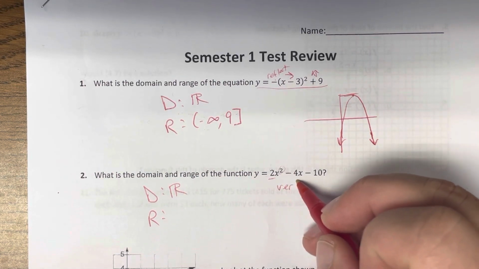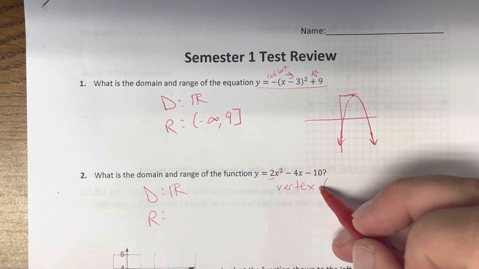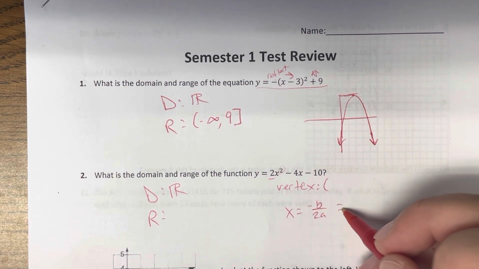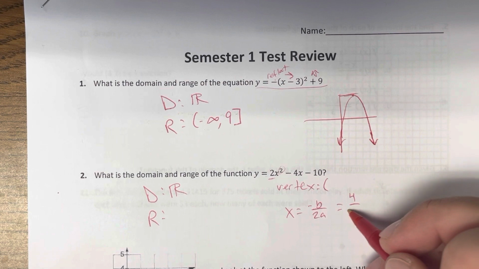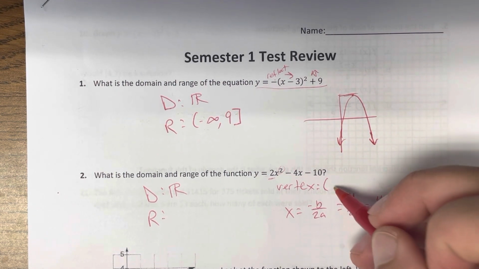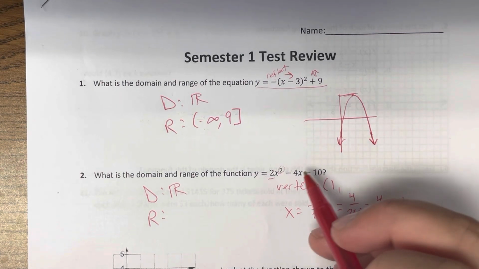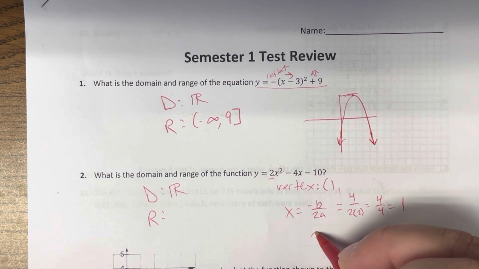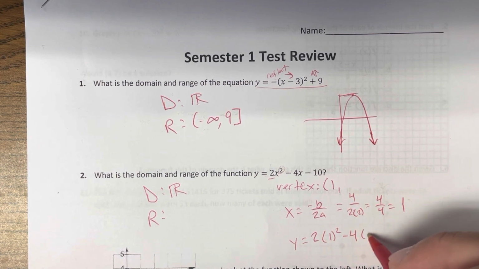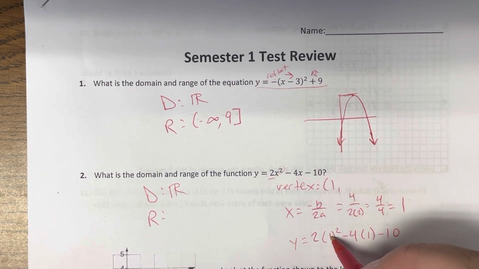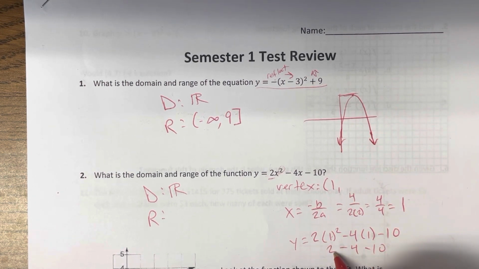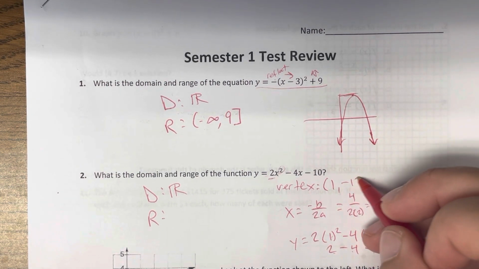For my vertex, for the x, I'm going to do negative b over 2a, which is positive 4 over 2 times 2, which is 4 over 4, which is 1. So my x is 1, and then I'll plug in 1 to find my y value. So 2 times 1 squared minus 4 times 1 minus 10. That's going to be 1 times 2 is 2, minus 4 minus 10. That's negative 2 minus 10 is negative 12.